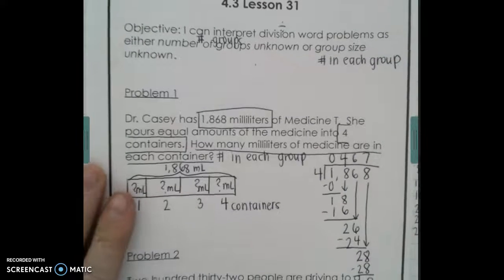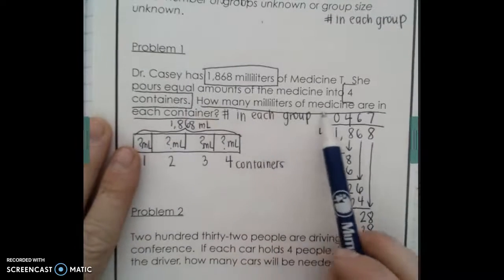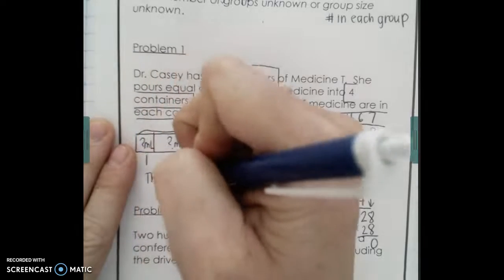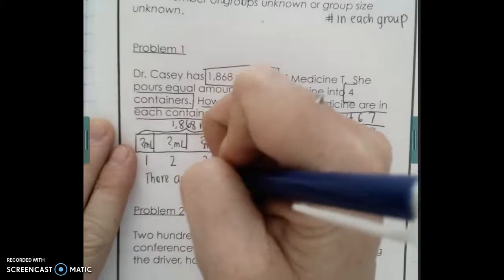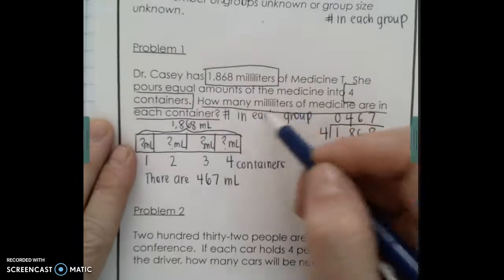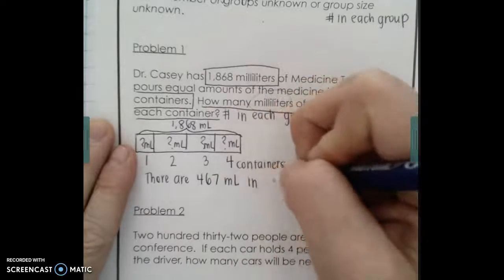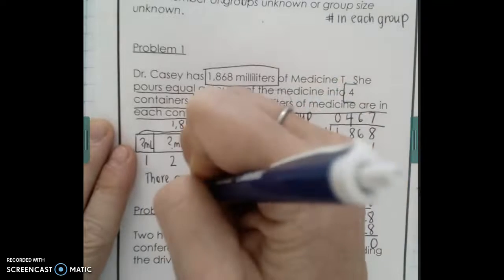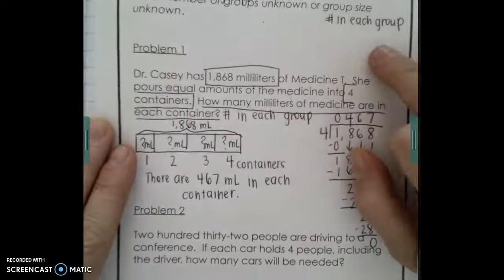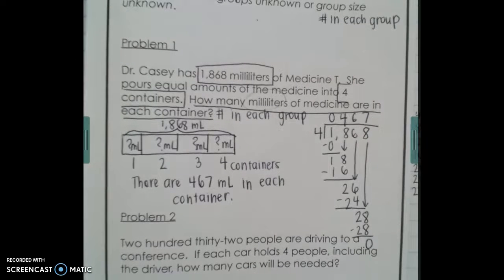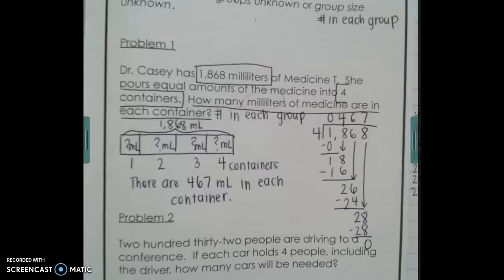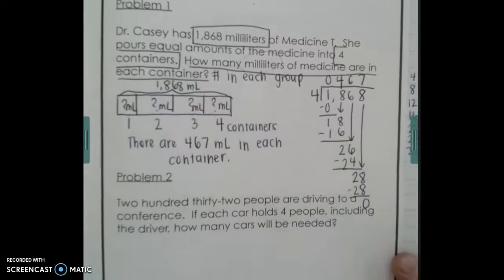So I'm going to go back to my question so I know what I'm answering. It says, how many milliliters of medicine are in each container? There are 467 milliliters, or you can write out milliliters, in each container. So for this first one, we found number in each group, right? That was our question mark. Those were our question marks inside the boxes. So let's go to our second problem.